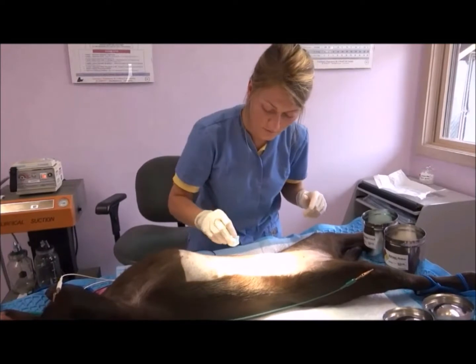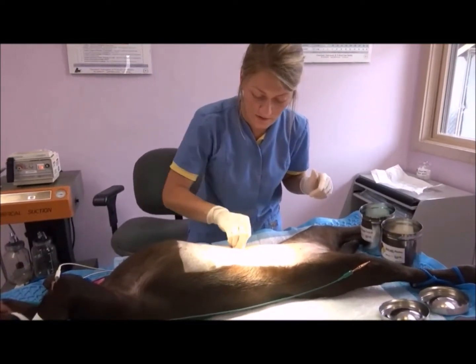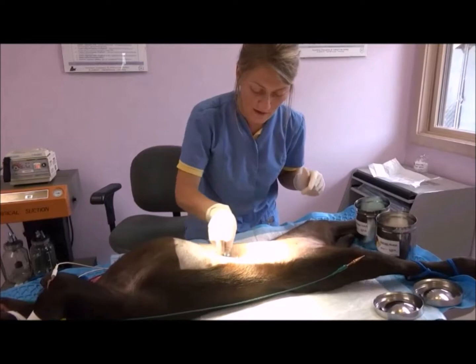So I'm just going to fold in the corners, and once again I start at the incision area using that same target scrub pattern.